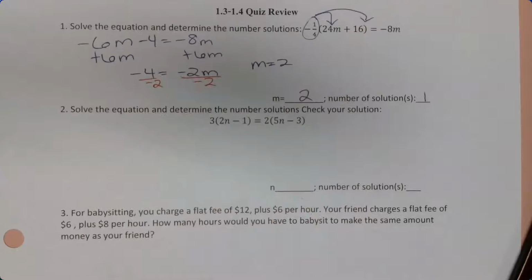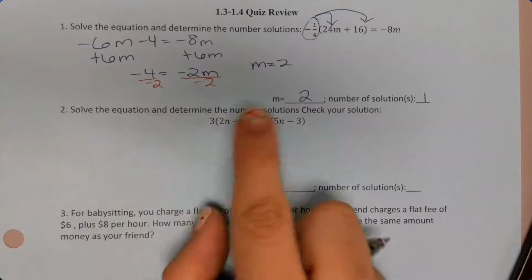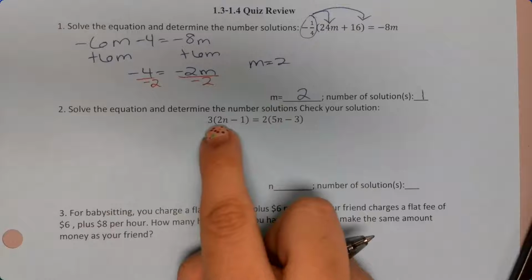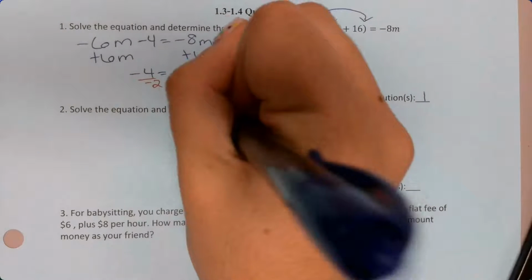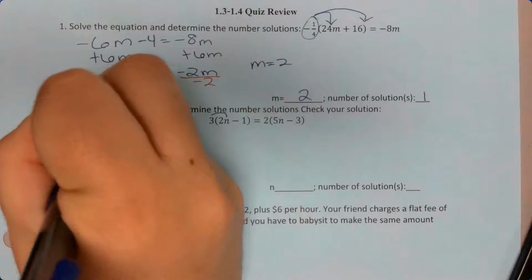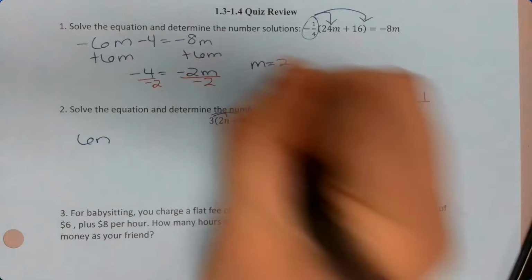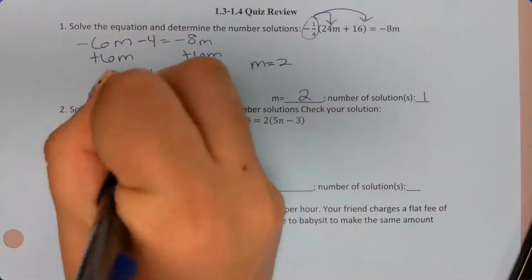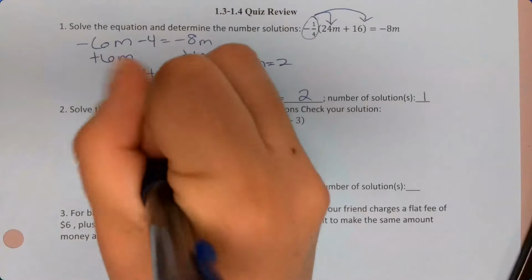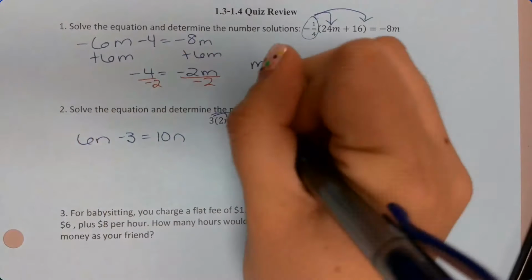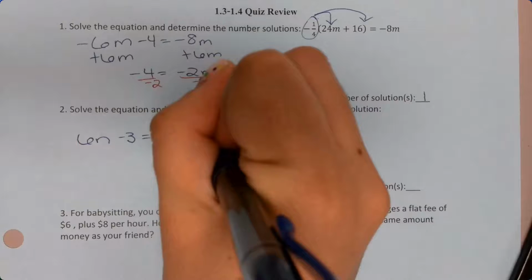My next question wants me to solve the equation and then determine my number of solutions. So here I have a number outside parentheses that I want to distribute on the left, and then the same thing on the right. So I'm going to start off by distributing. 3 times 2n is going to give me 6n. 3 times negative 1 gets me negative 3. Over here I'm going to have 2 times 5n, which gets me 10n. Then I have 2 times negative 3, which gets me negative 6.